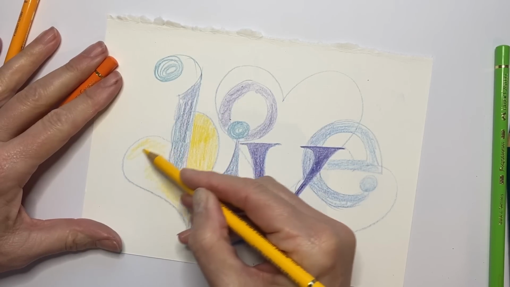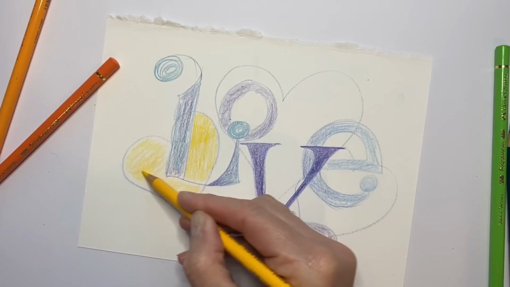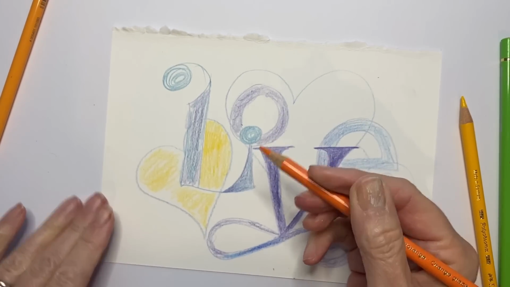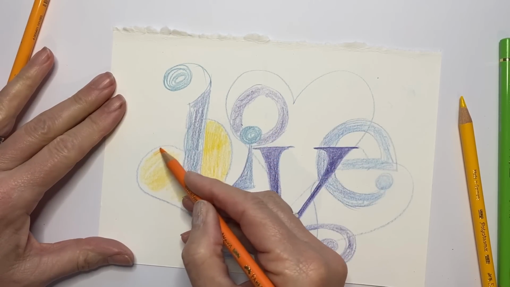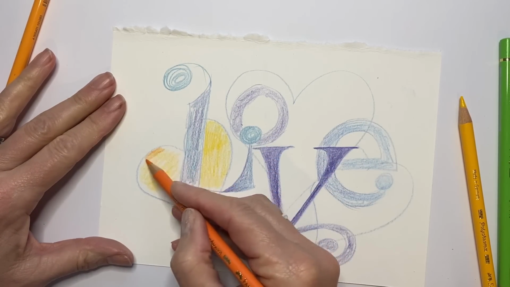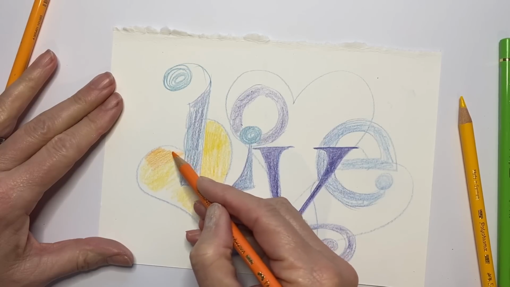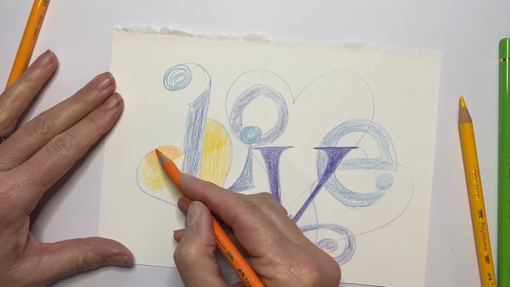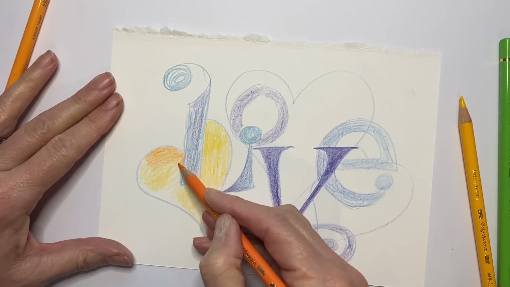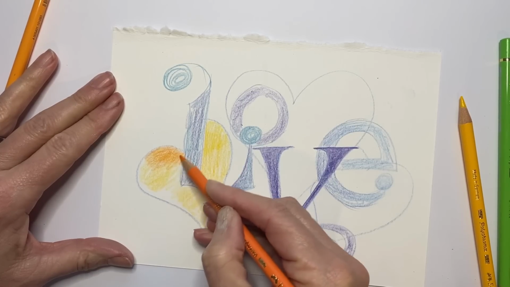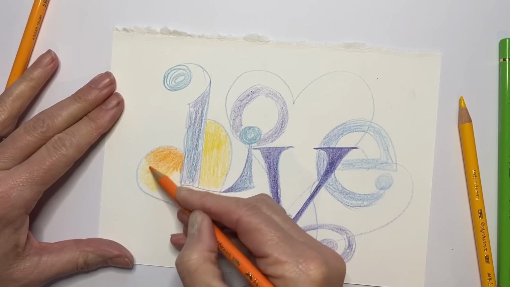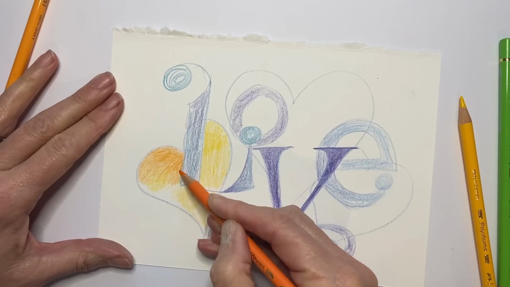Let's just put that yellow in there first. Going in now with the orange. I do like the combination of purple and orange. I think it's quite an interesting combination. Slightly more unusual, I think.